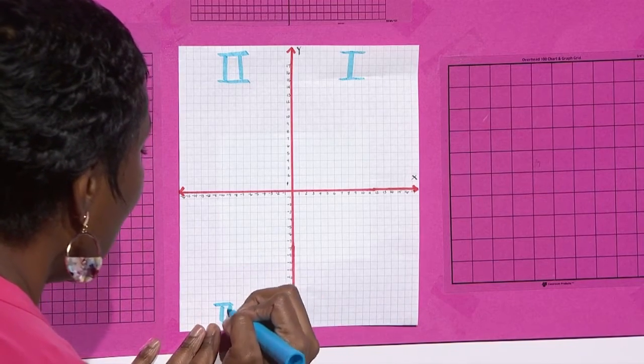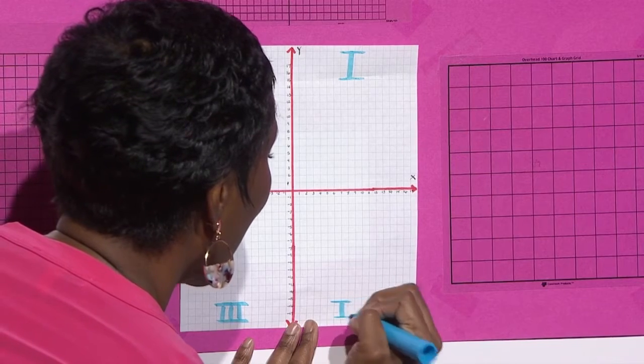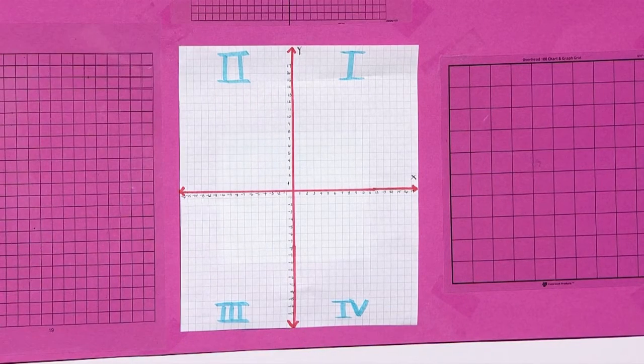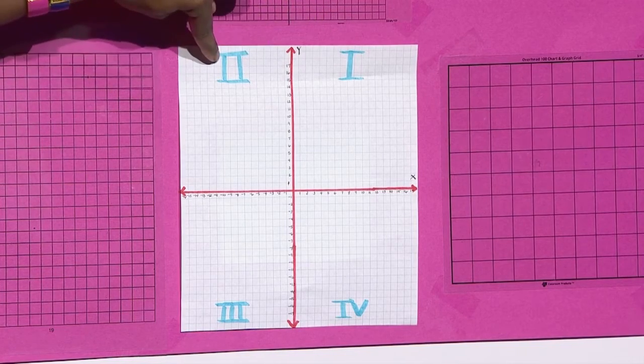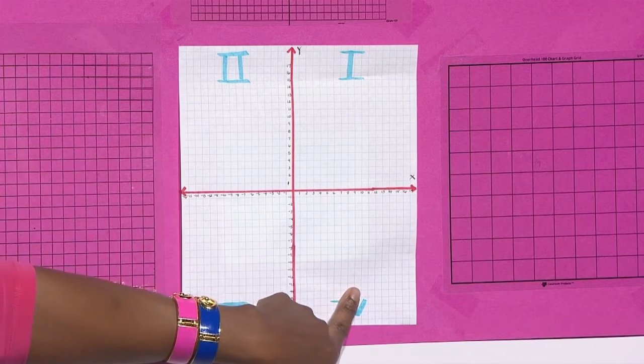I'll label this one as quadrant 3, and this one, I'm going to call this quadrant 4. Now listen to the word that I'm using, quadrant. The prefix there is quad, and remember quad means 4. So this is quadrant 1, quadrant 2, quadrant 3, and quadrant 4.